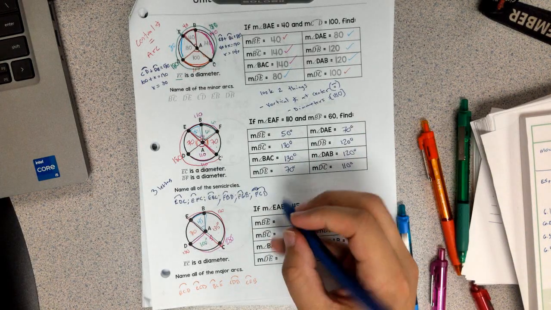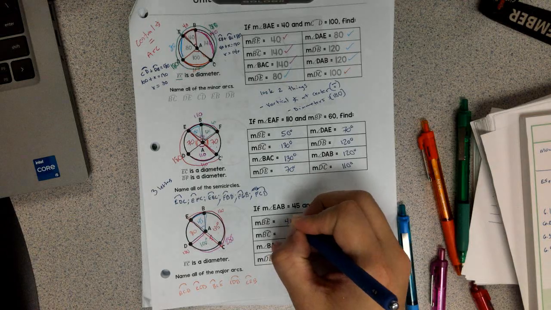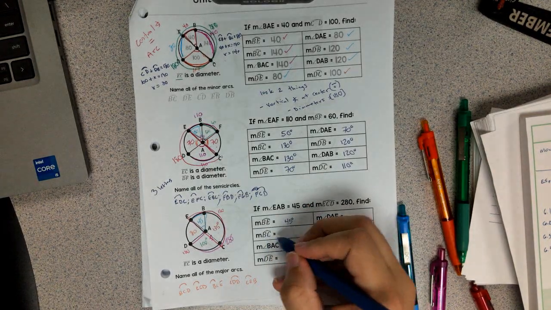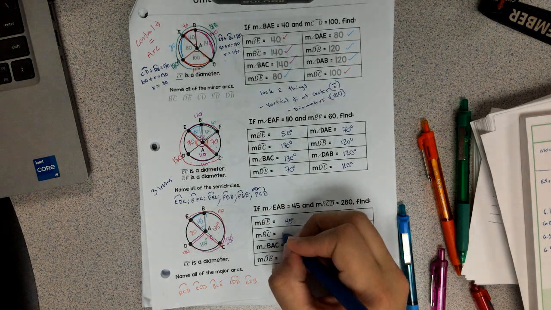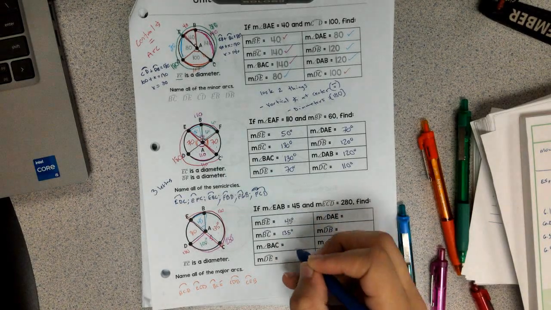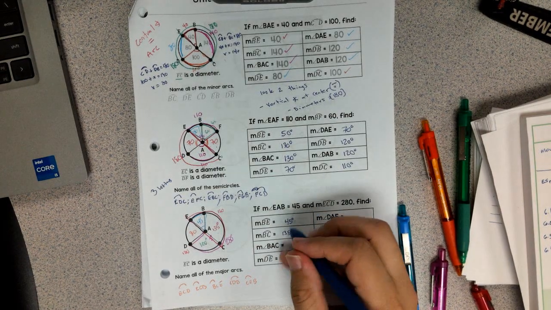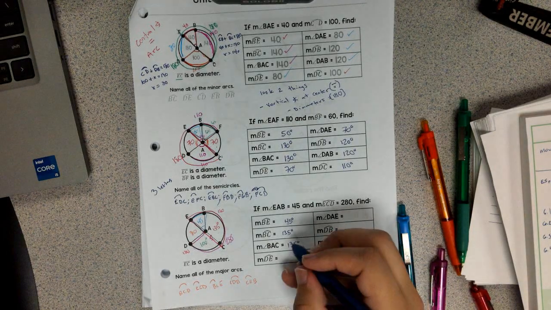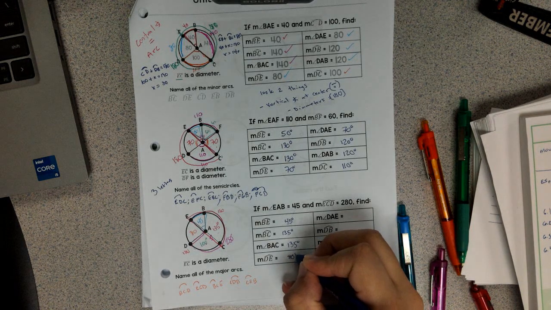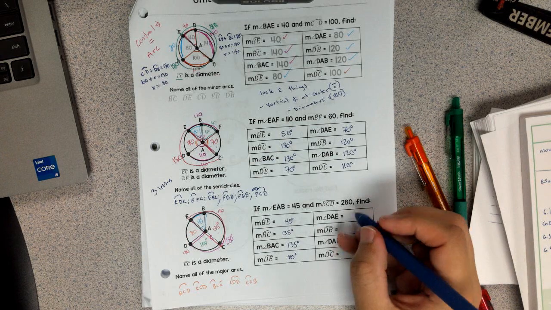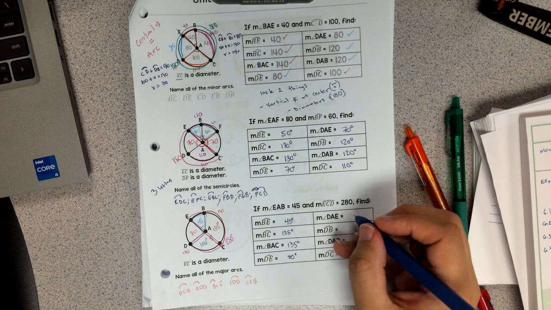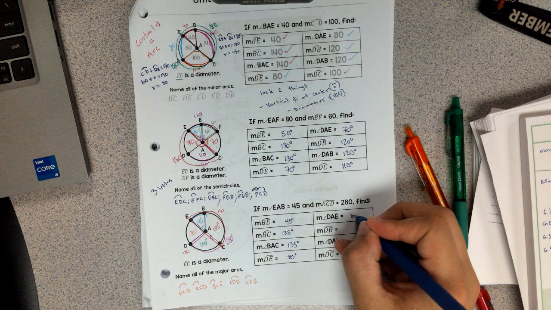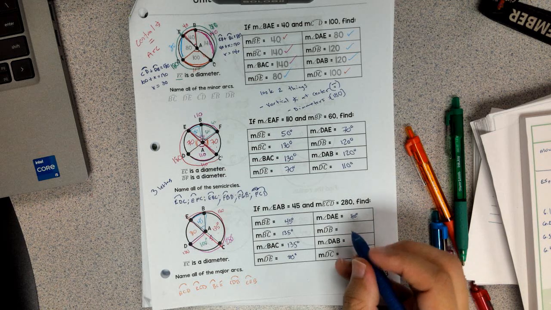Now we can fill in. Arc BE was 45 degrees because of the central angle. Arc BC was 135 degrees, again because of the central angle. Angle BAC is the same, so 135 degrees. Arc DE was 80 degrees due to our diameters. Arc DA, or angle DAE, is also 80 due to central angles and arcs being equal.